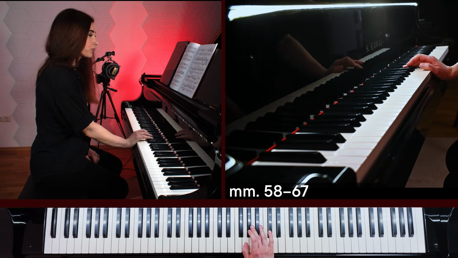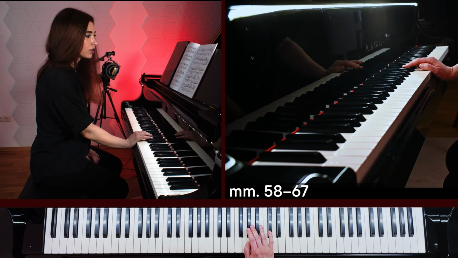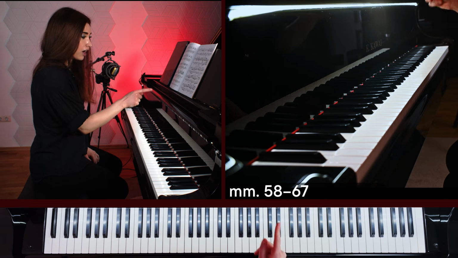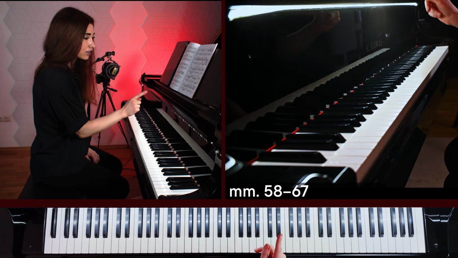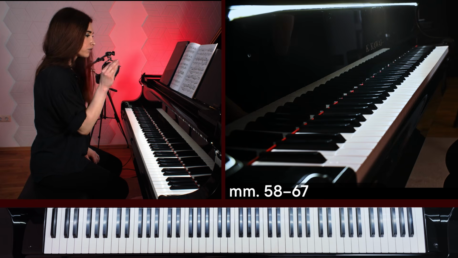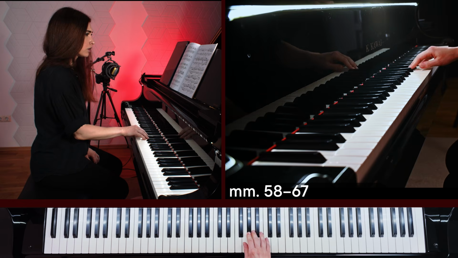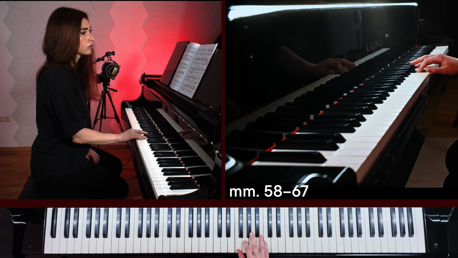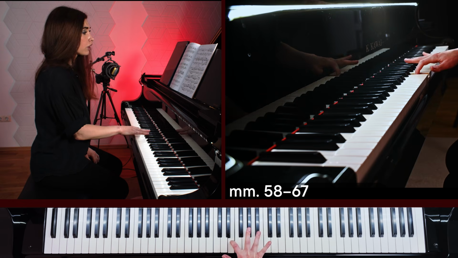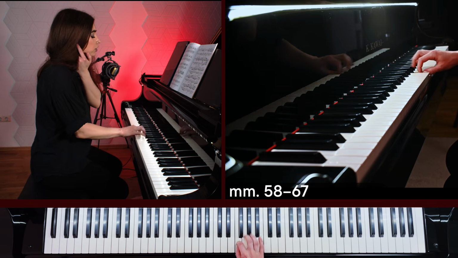The middle voice. Yeah, you have to know it alone by memory if you're a professional. This is crucial. Otherwise, you're going to get stuck in this section sooner or later if you have not memorized the inner voice. And I'm not talking about the fingering right now. I'm talking about your ears.